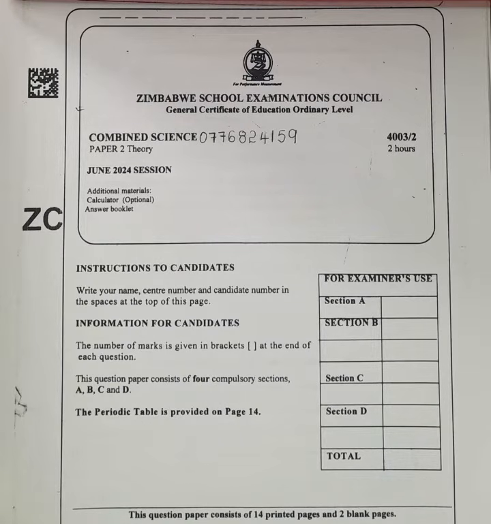Today we cover section A, next tutorial section B, that is the biology section, then section C, that is the chemistry section, and finally section D, which is the physics section. I will be providing detailed explanations and examples to help you understand the concepts.